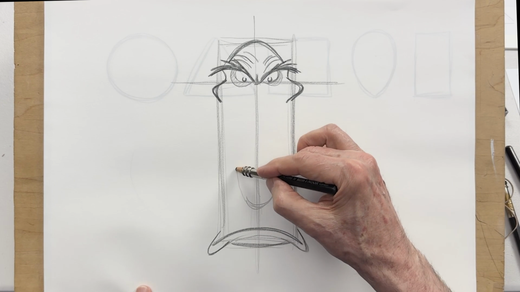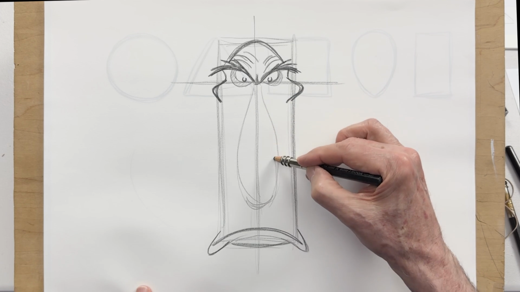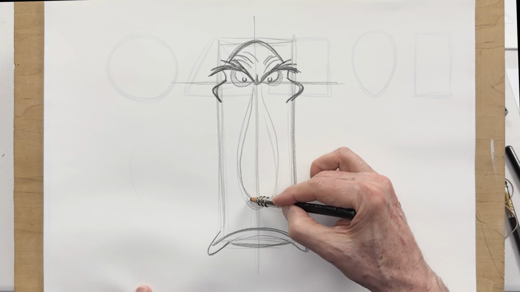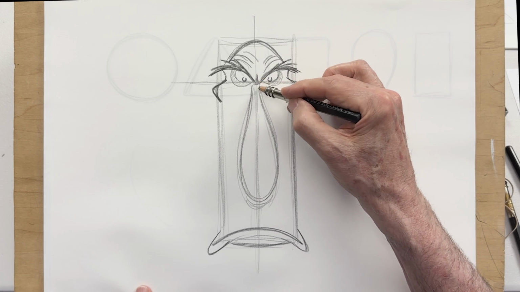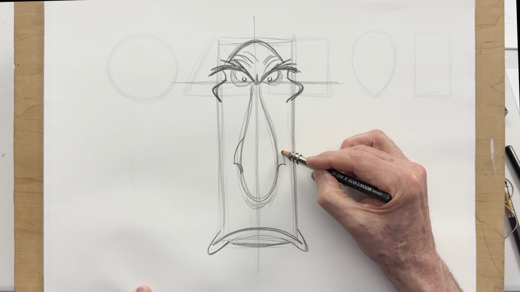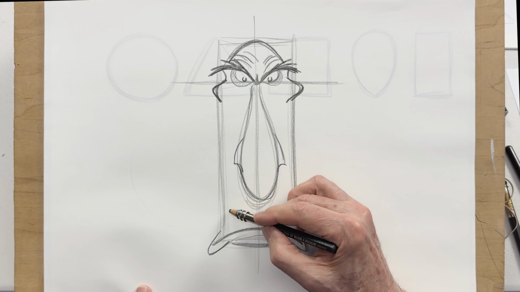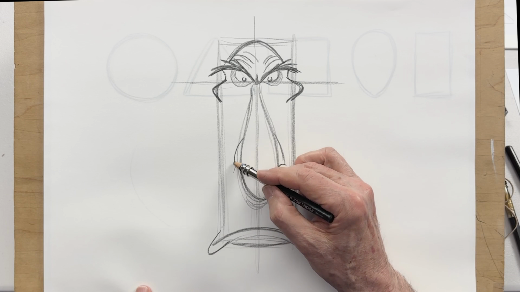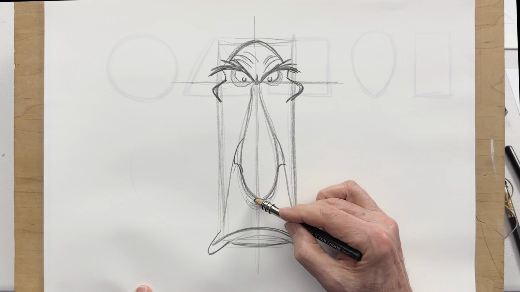I'm going to give him this big, huge, bulbous nose. Like a giant teardrop. Large nostrils on either side. And then extending from that, we have some wrinkles at the cheek line. We have an indentation here above the lip.